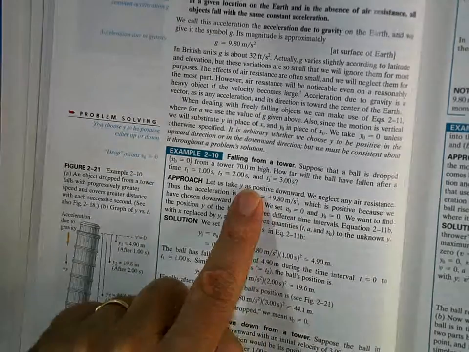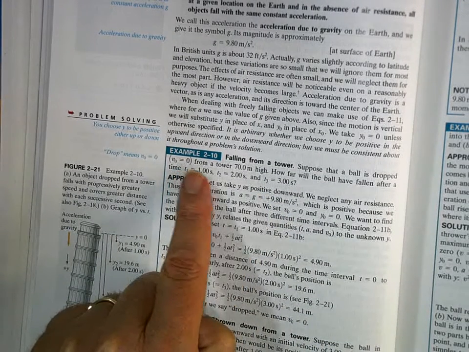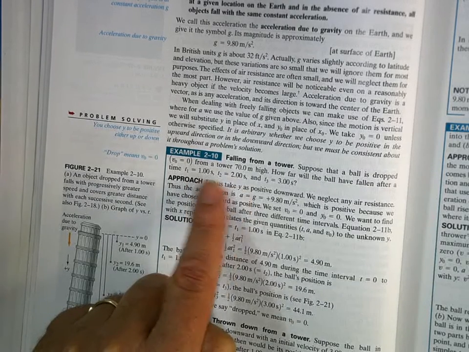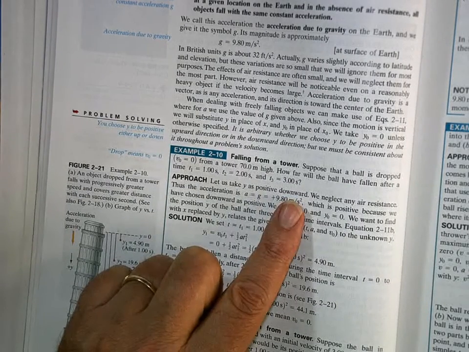Let's do example problem 10 on page 32 in chapter 2. Here is the problem in the book. It says, falling from a tower, suppose that a ball is dropped with the initial velocity equals 0 from a tower 70 meters high. How far will the ball have fallen after 1 second, 2 seconds, and 3 seconds?